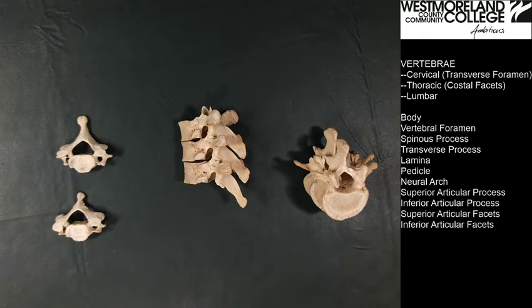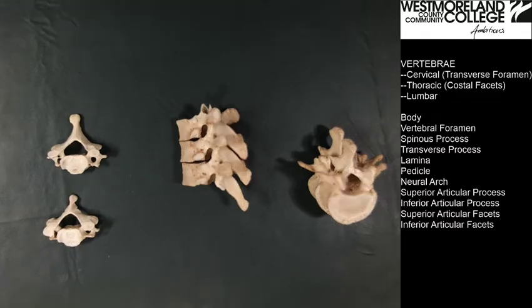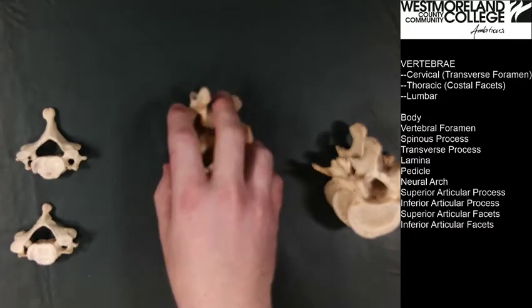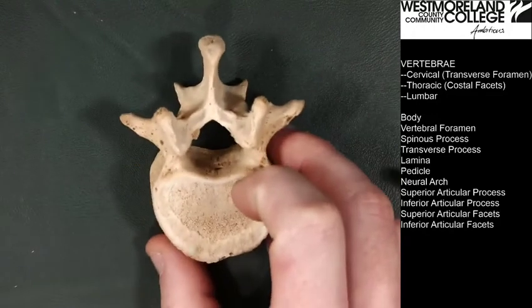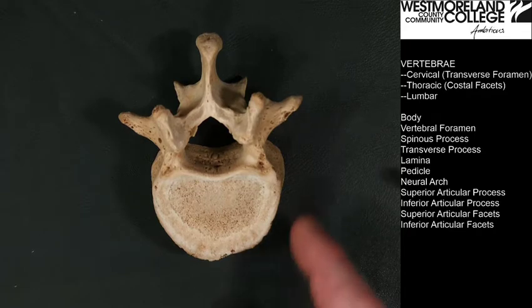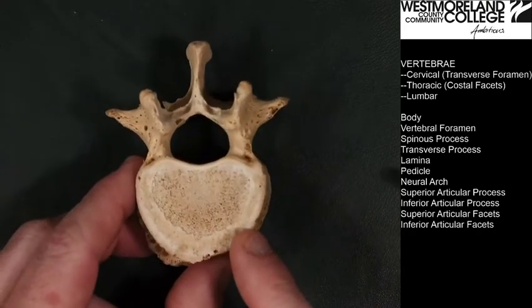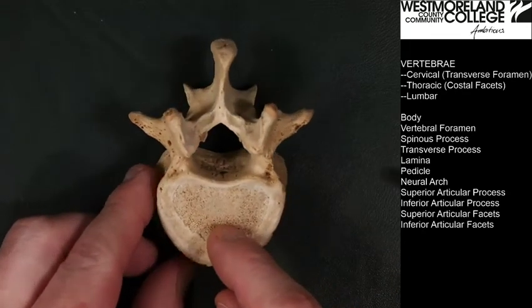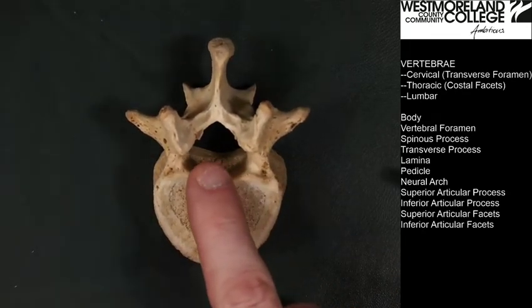Let's look a little bit closer to see the other structures. We use a lumbar vertebra, as it'll show all structures for us, and then we'll use the other vertebrae to highlight the differences. There is a body. That is the large bone portion. We have the vertebral foramen.